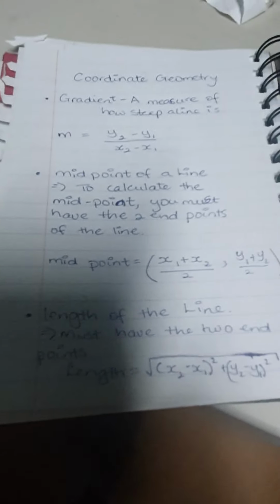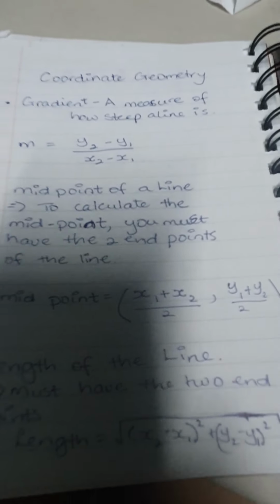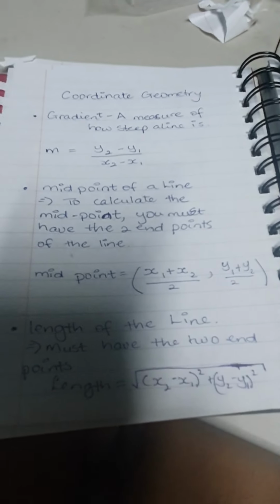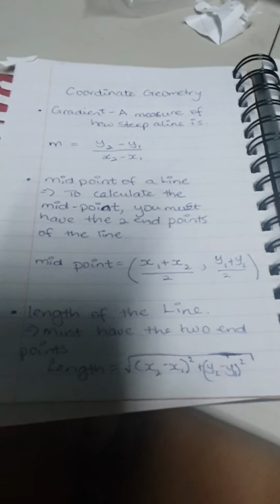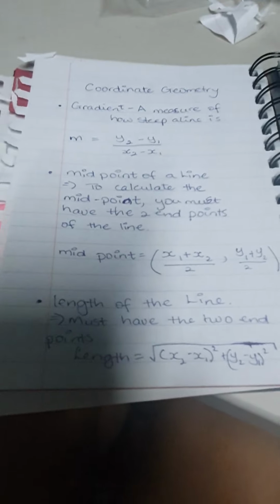Okay guys, today we're going to be looking at coordinate geometry, right? Specifically, we're going to be looking at the gradient of a line, how to find the gradient of a line if you're given 2 points. We're going to be looking at the midpoint of a line, and we're going to be looking at the length of a line. So the first thing we're going to look at is the gradient, right?